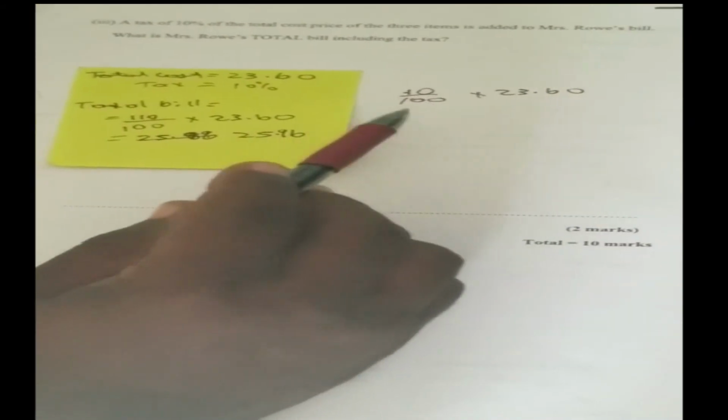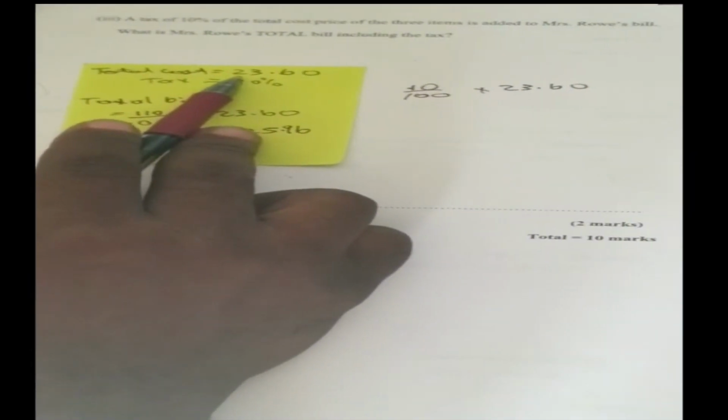Alright, we could just try to find what the 10% is, and then add it to our $23.60. But in all, we can just add it as 110 over 100, and our total figure will be $25.96. Alright, let's move on.